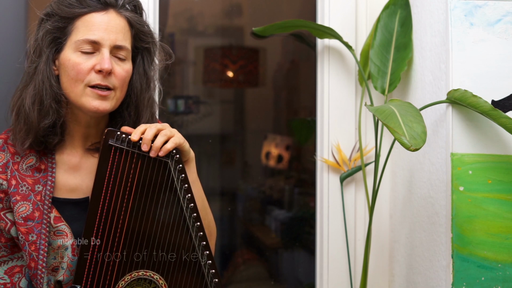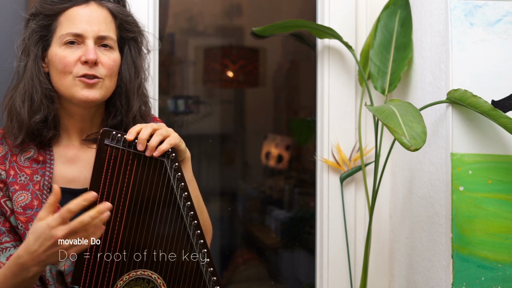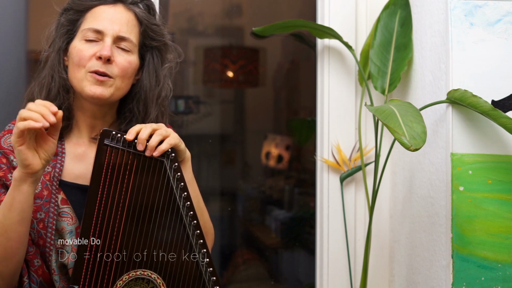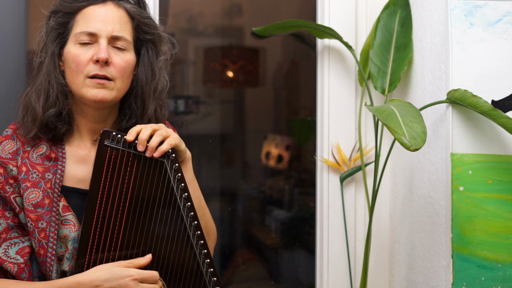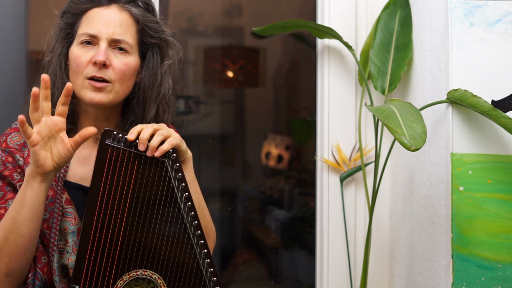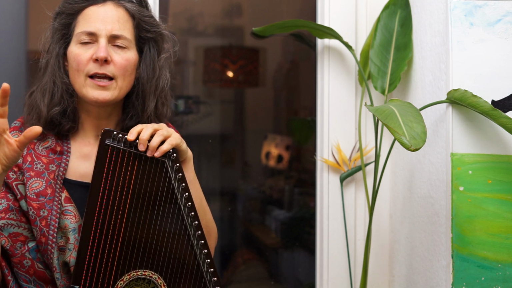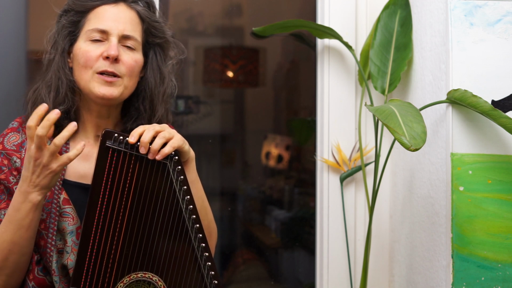But what I'm teaching you here is the movable do. So if you're in the key of C, do is C. And if you're in the key of G, do is G. The wonderful aspect about that is you get to understand the relationships of harmony in music, the intervals, really the backbone and the rules.